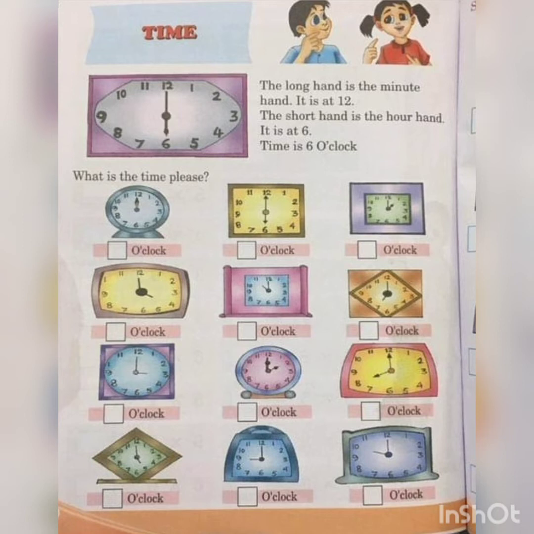There are 12 numbers in a clock. The long hand is the minute hand. It is at 12. The short hand is the hour hand. It is at 6. That means the time is 6 o'clock, right? So that means the number that the long hand points to is the minute and the number that the short hand points to is the hour. That way you can tell the time, okay?